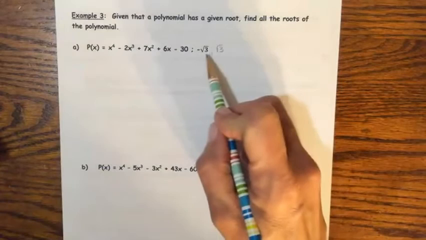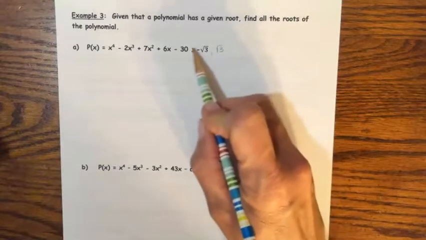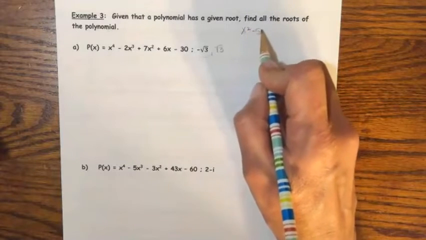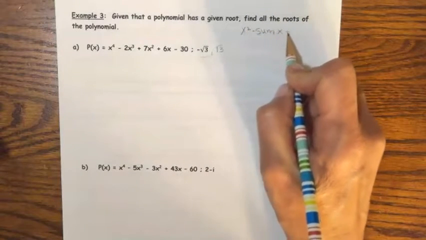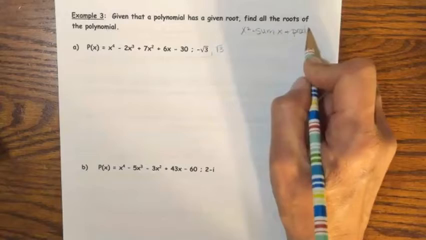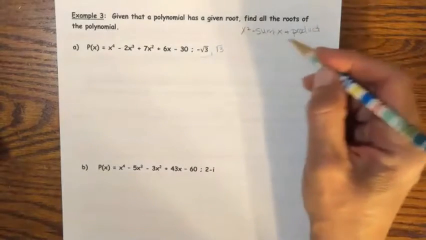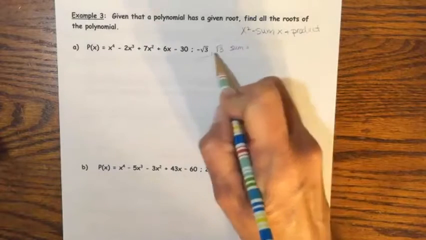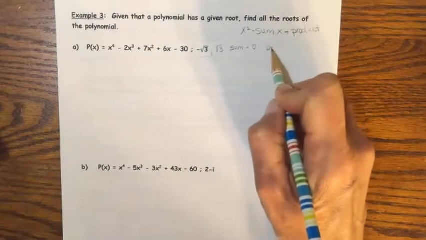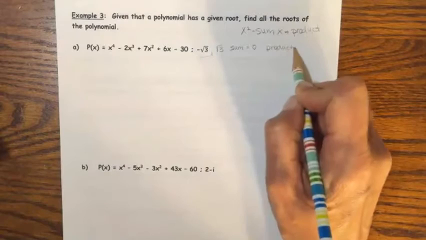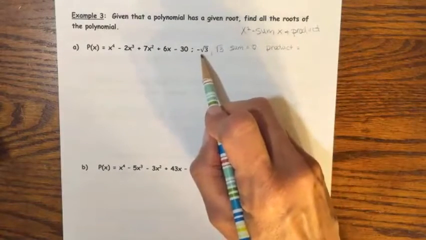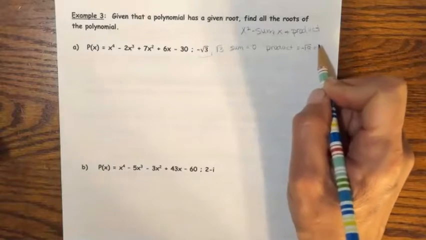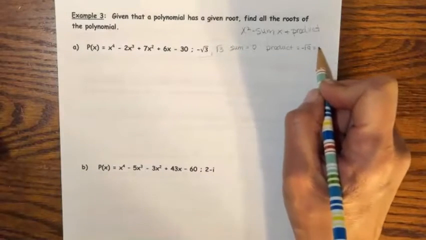So it's a lot. We're building on to look at polynomials in general. So if I know these two are roots, I can find the polynomial that gives me these roots by doing x squared minus sum x plus product. And how that's going to help me, I'll explain in a minute. So the sum of these two is 0, and the product, negative radical 3 times radical 3 is negative radical 9, which is negative 3.